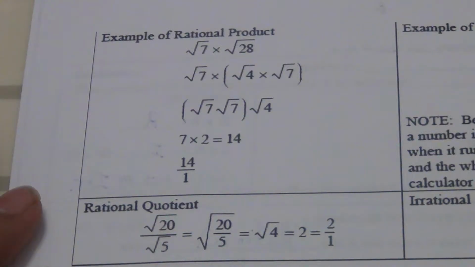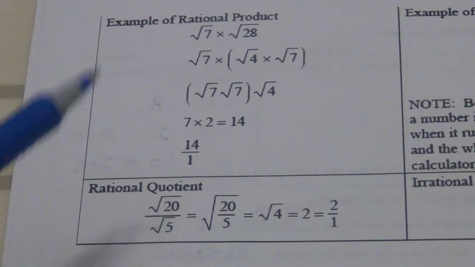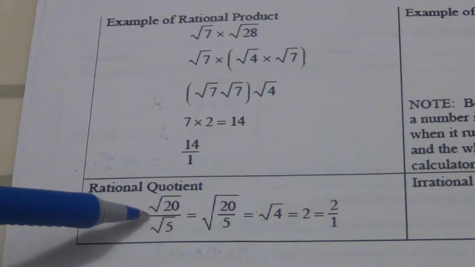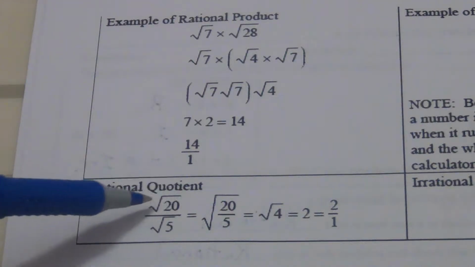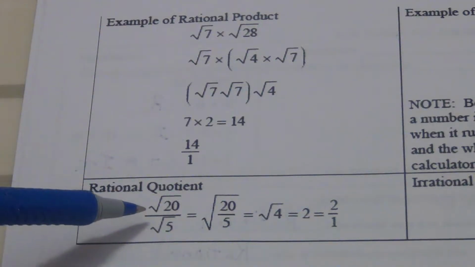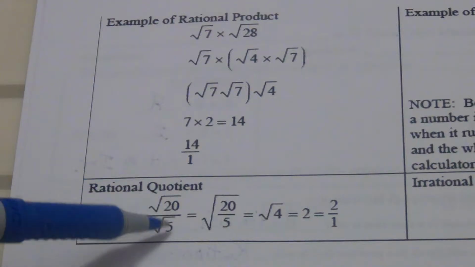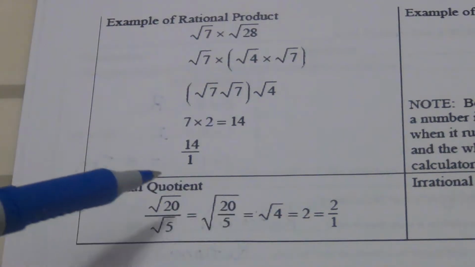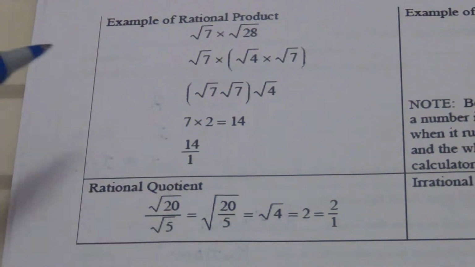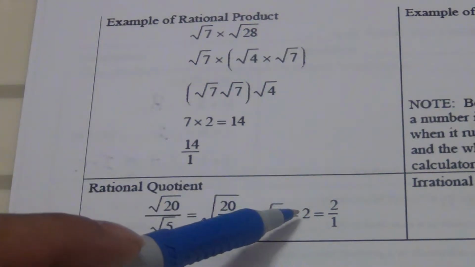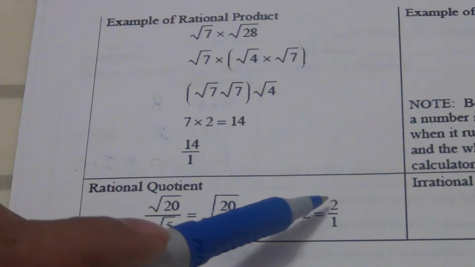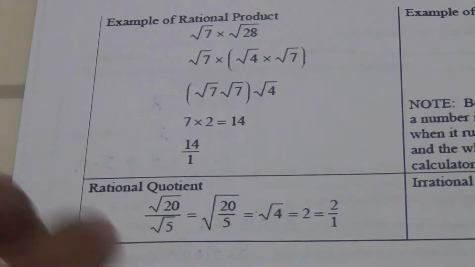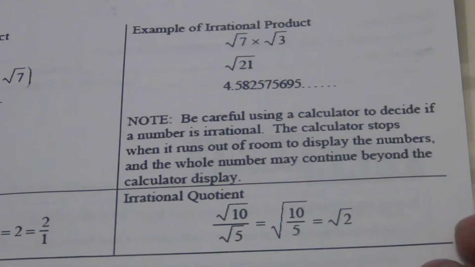Okay, and this is a rational quotient, the division. Look, when you're dividing two radicals, you're entitled to actually divide the radicands. So 20 divided by 5 is 4. Boom. And the square root of 4 is 2. And 2 is rational because I can express it as 2 over 1 as a fraction. And of course, here you go.